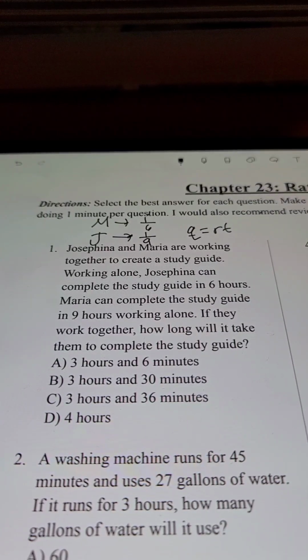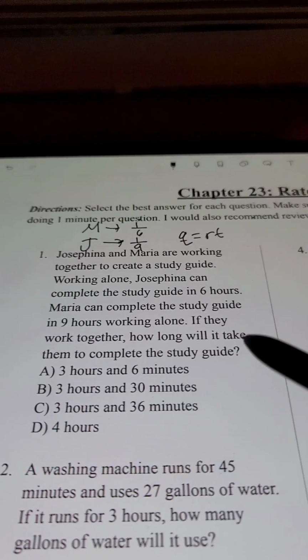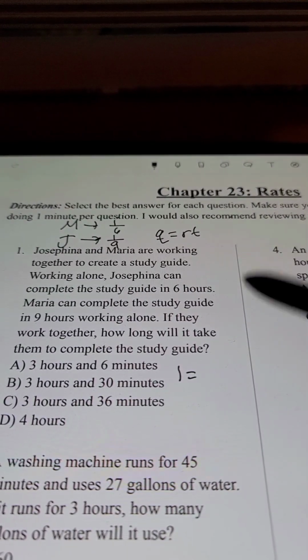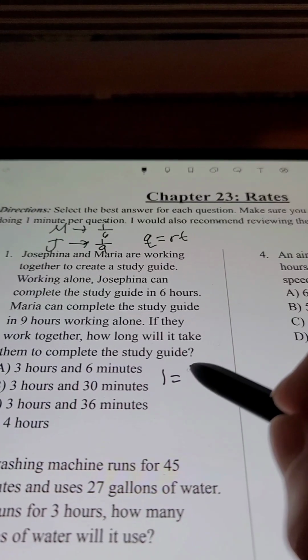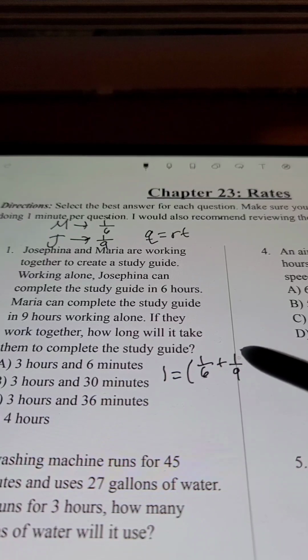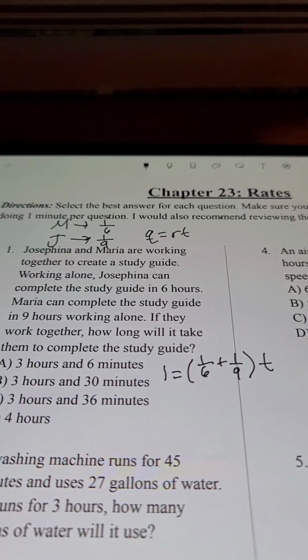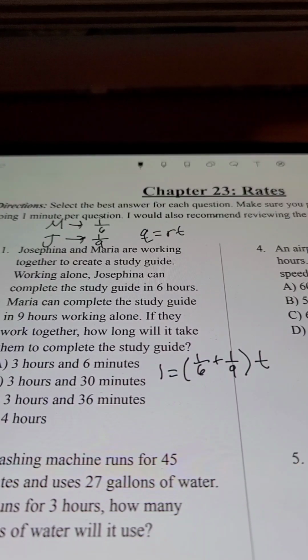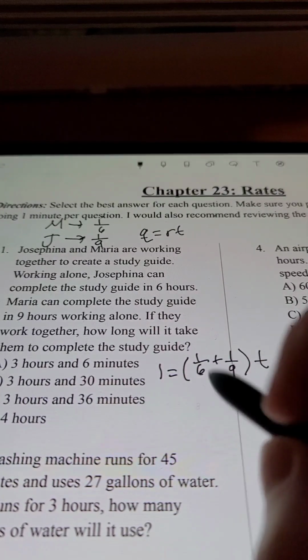So the quantity would be the number of study guides, which would be in this scenario 1. And then if they're working together, what we're going to need to do is add the rates together. So 1/6 plus 1/9, and then times the number of hours, which we're just representing with that variable t.